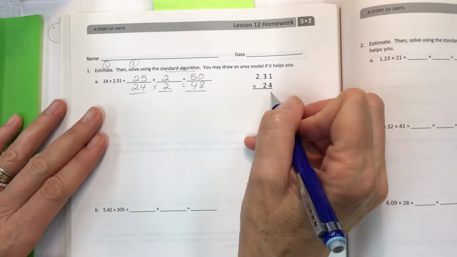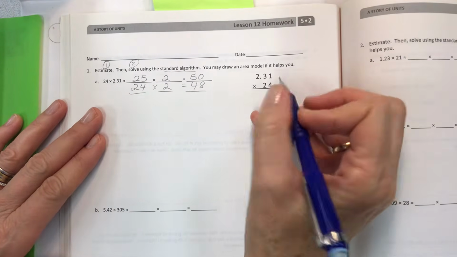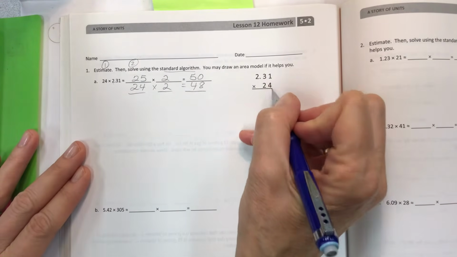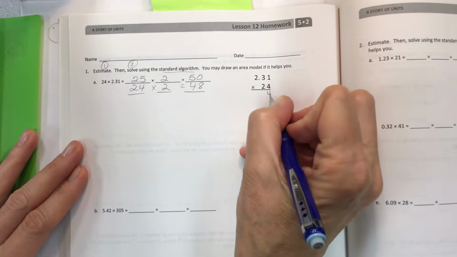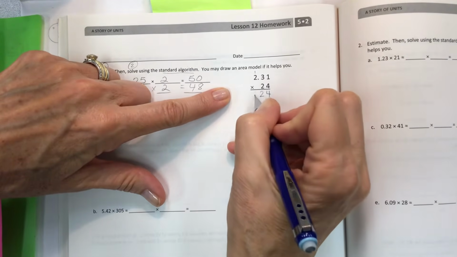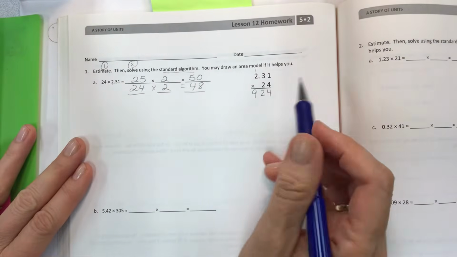So anyway, we jump right over to the standard algorithm and start working with our ones place. So 4 ones times 1, we have 4. 4 times 3, 12, carry the 1. 4 times 2 is 8 plus 1 is 9. And so again, you want to not hassle with the decimal. When you're using the standard algorithm, leave it out until you're finished.